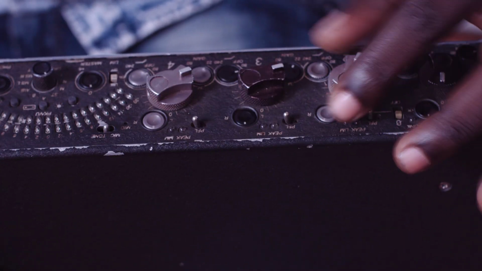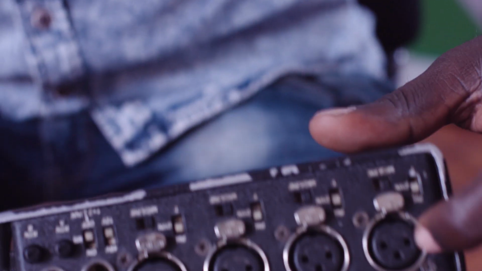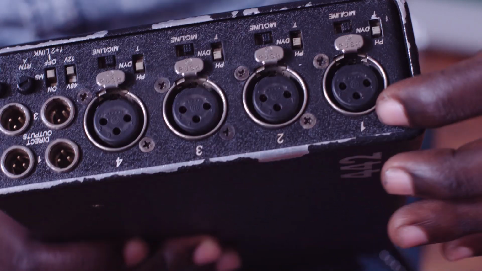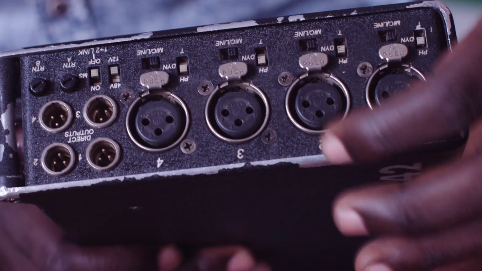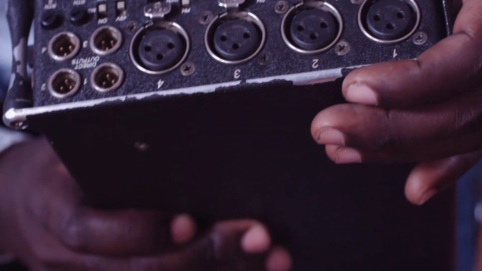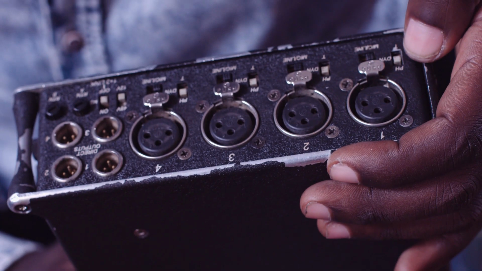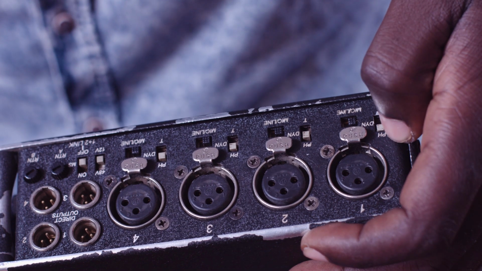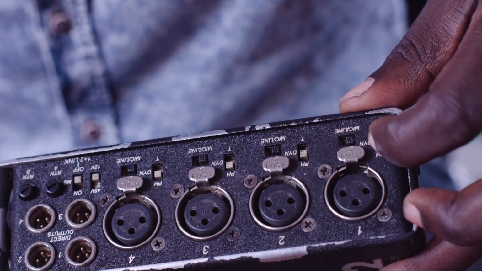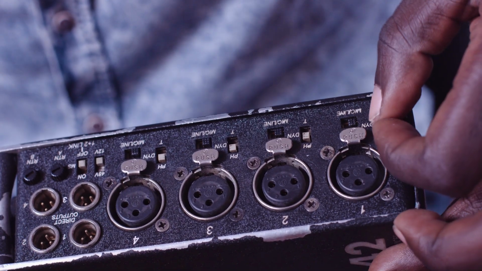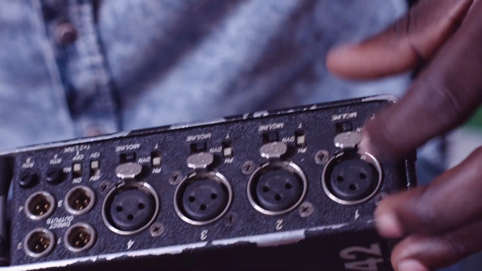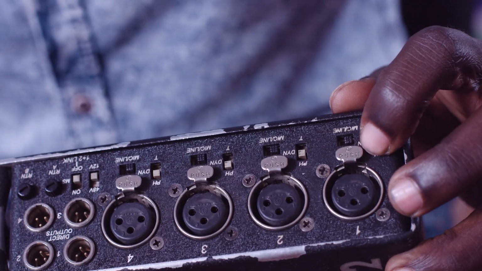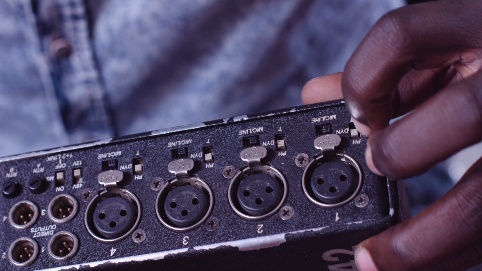The only difference with a 442 Sound Devices mixer is that it only has 4 channels and 4 direct output channels. So when I'm using a mic, I usually put it on front and power. If I'm using a lapel and the lapel is not that powerful, I usually put it to dynamic.